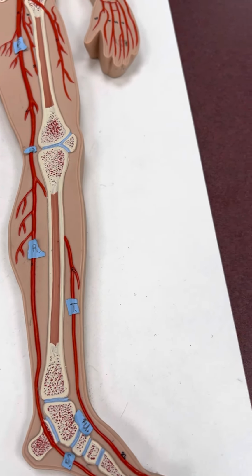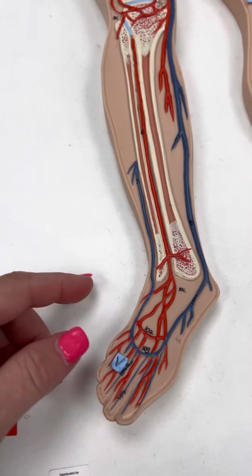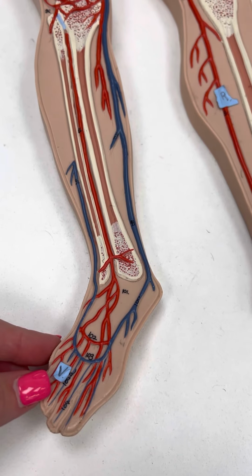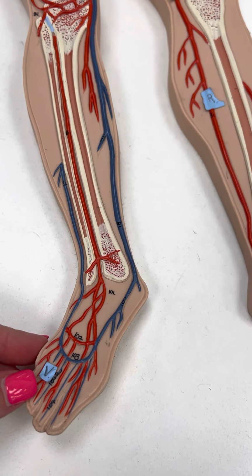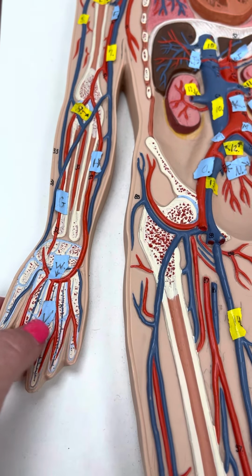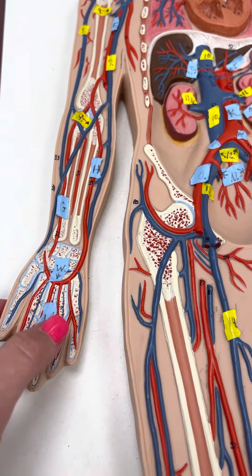And then V, there are in the hands and the feet here. So here we're talking about going out to the digits. So this would be a digital artery. That doesn't mean it's not real, it just means it's referring to fingers or toes. So also up here, digital arteries.